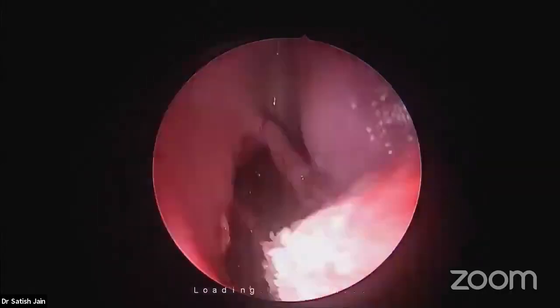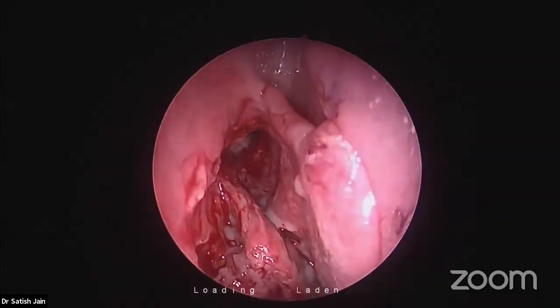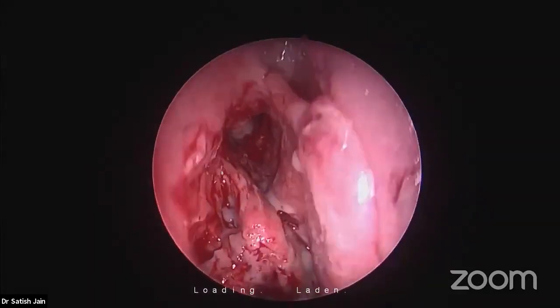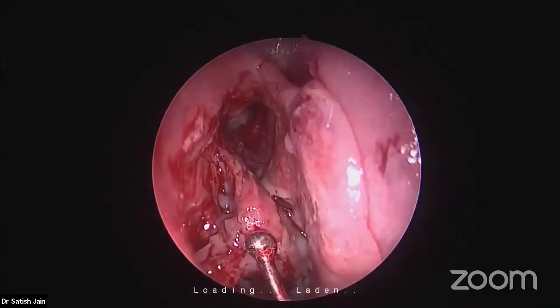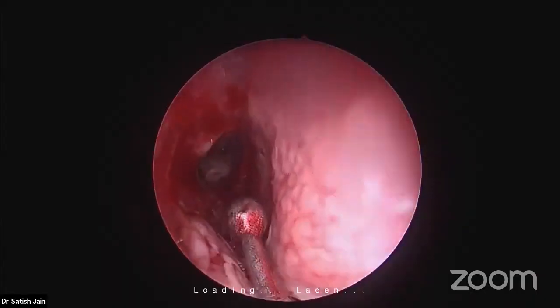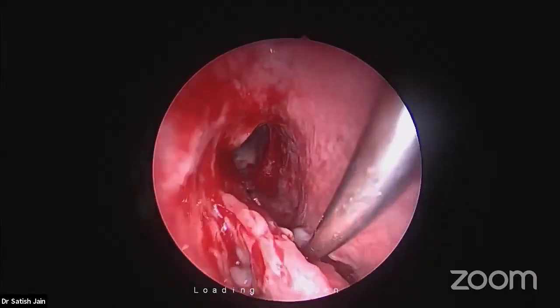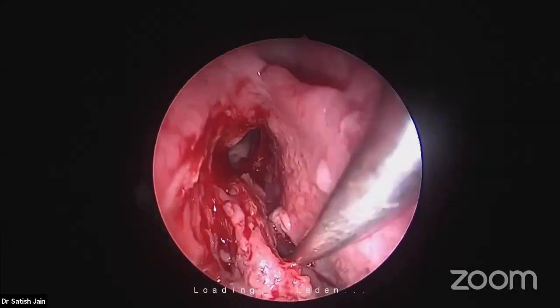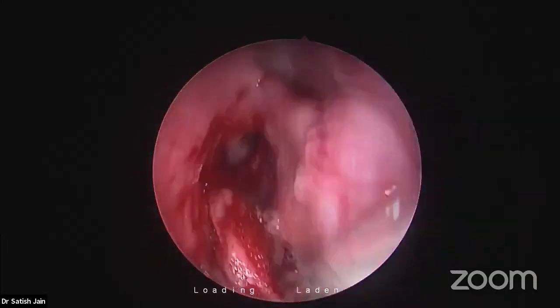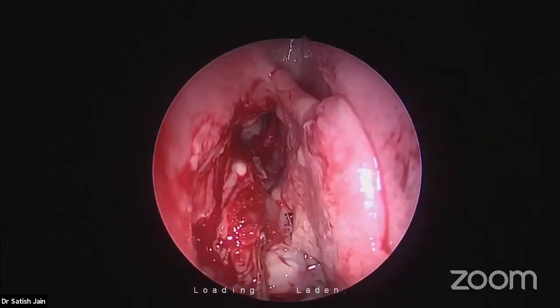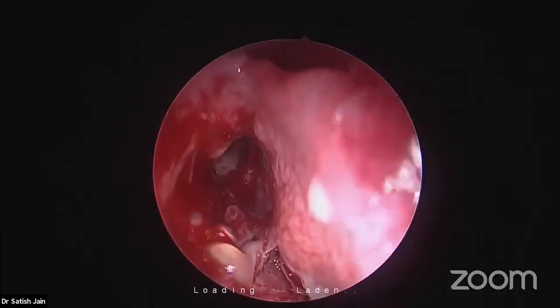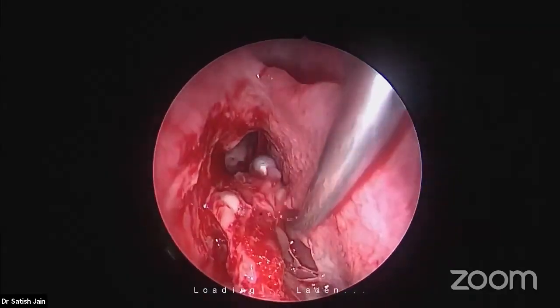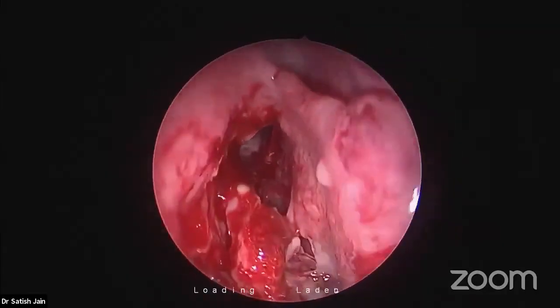Majority of the time, the bulla goes right up to the skull base. And behind the bulla is the anterior ethmoidal artery. If I fracture this bulla like this, you'll find the anterior ethmoidal artery protected by it. And that's a very good protection for the anterior ethmoidal artery.